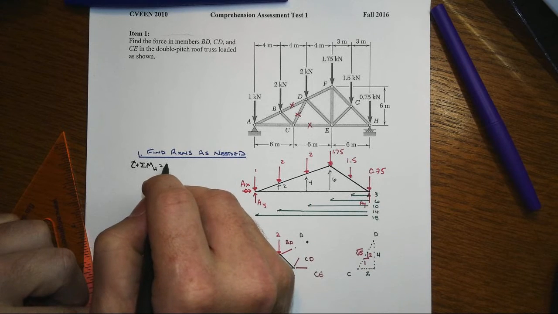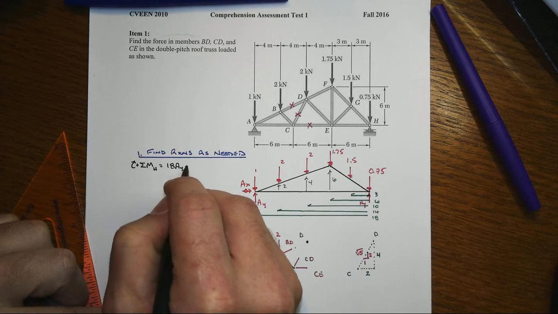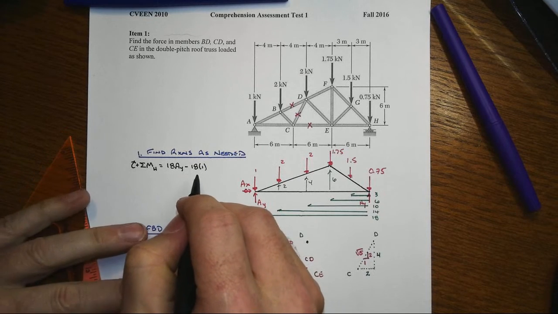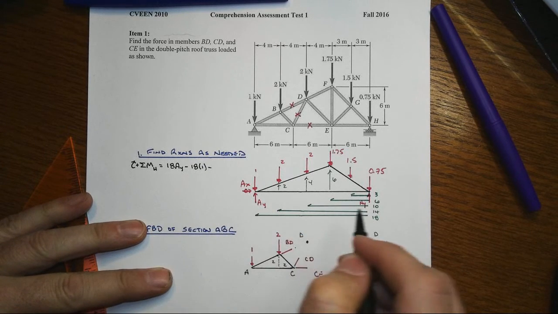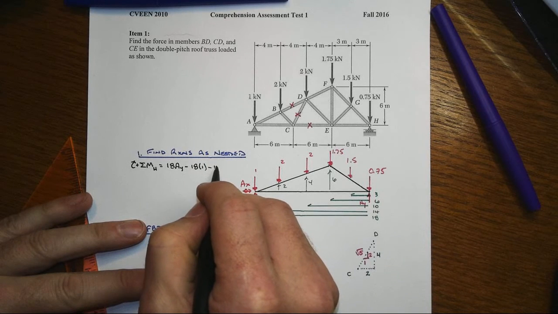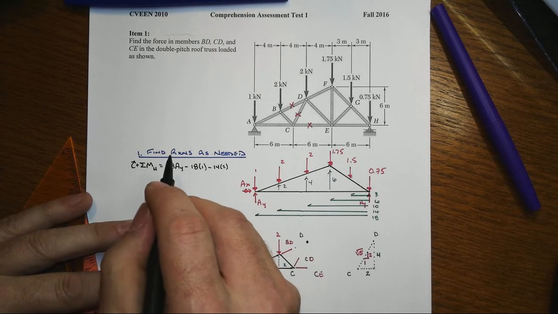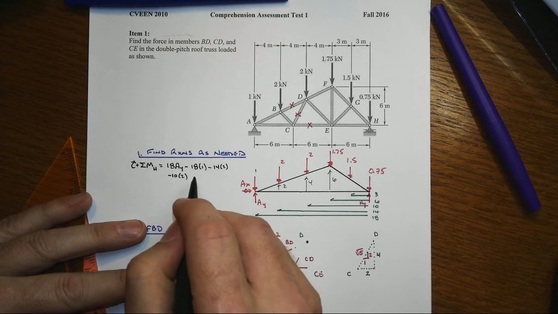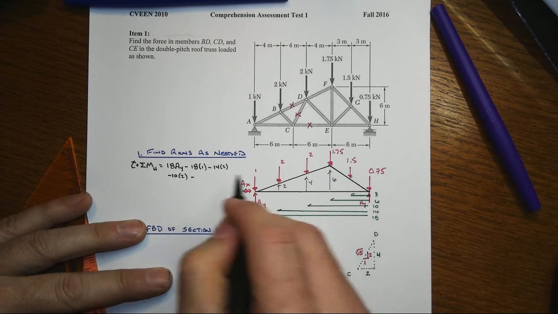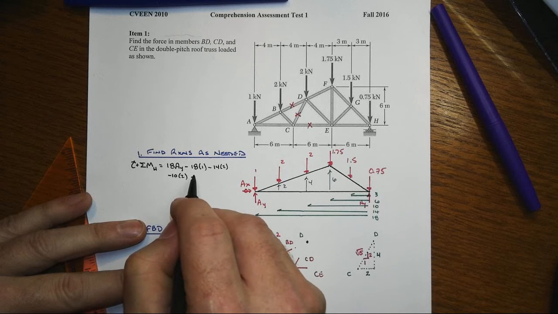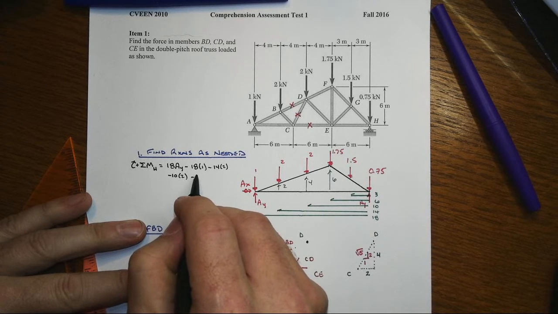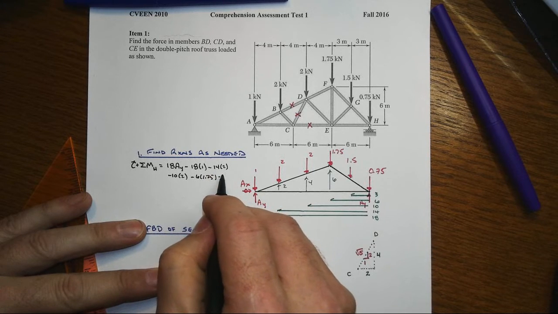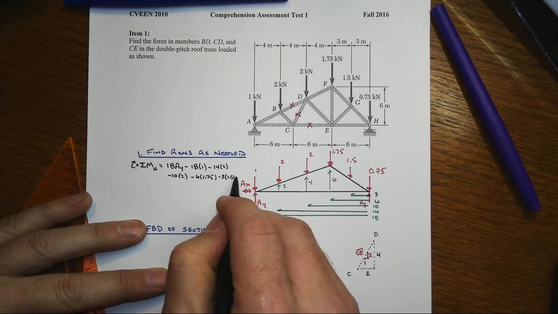So we have plus 18 times AY minus 18 times 1, minus the next force, 2 at 14, and then the next force is also 2 at 10 meters, and then at the peak the 1.75 is at 6 meters, and then we have the last one.